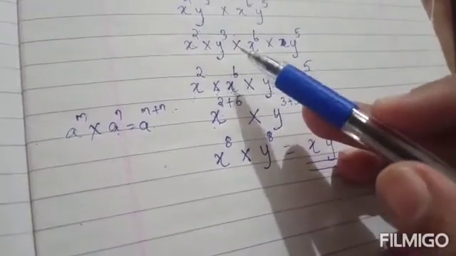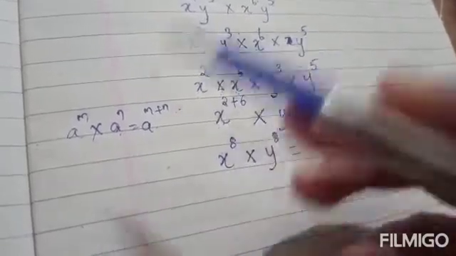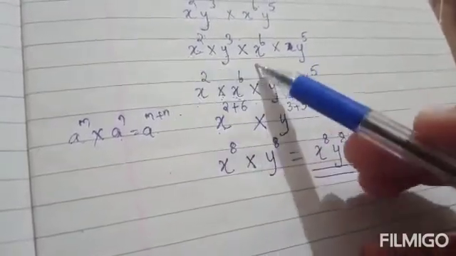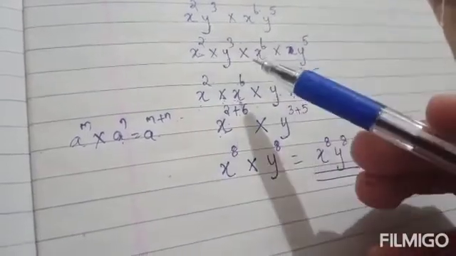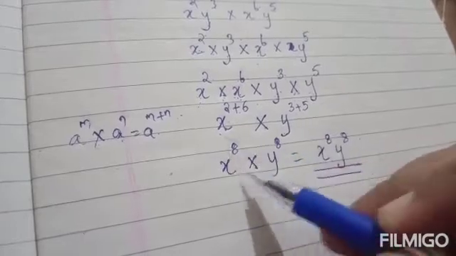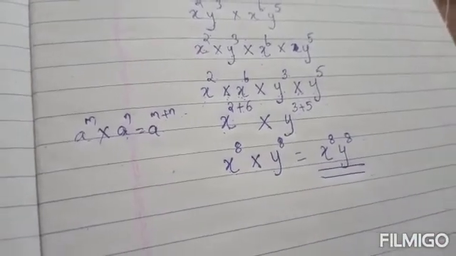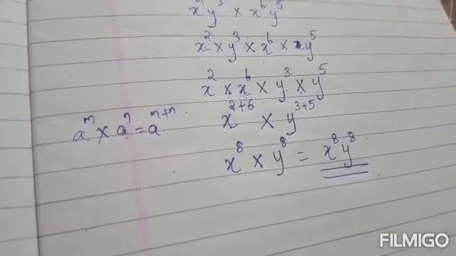This is the way to do it if two variables come. The x terms you can add. If they have the same base, you can add the powers. Otherwise you can't do anything. If x and y come, meaning x raised to 8 into y raised to 8, you can't do anything. So you can write it like this only.